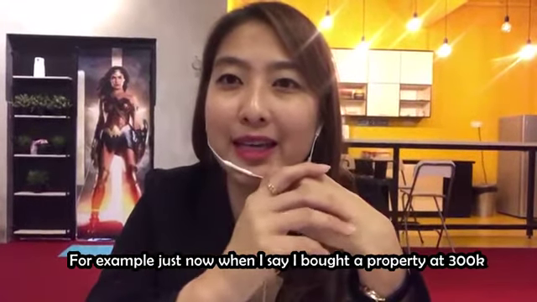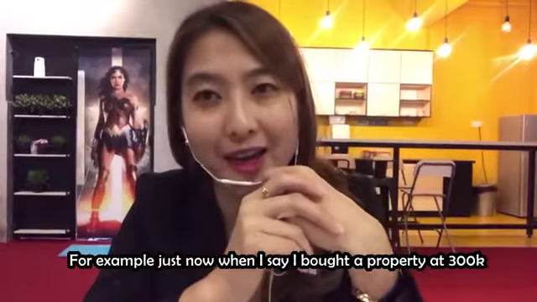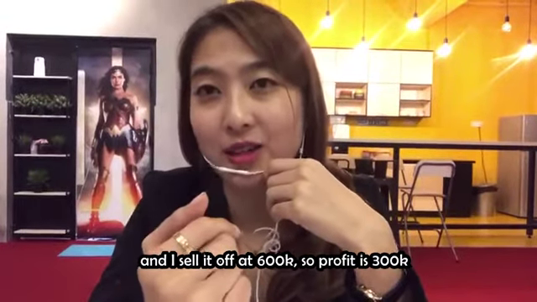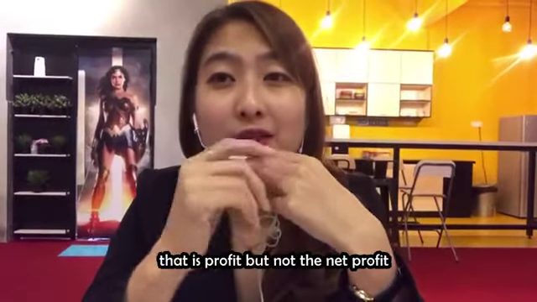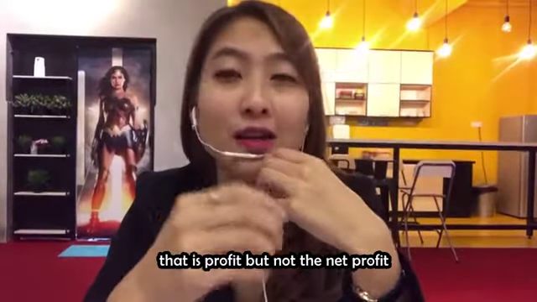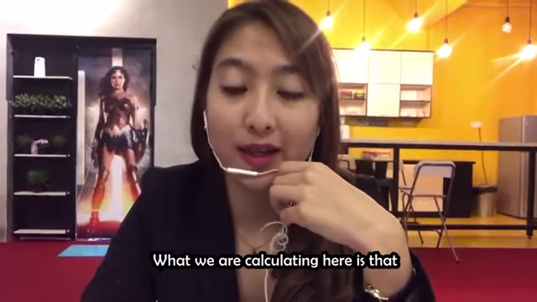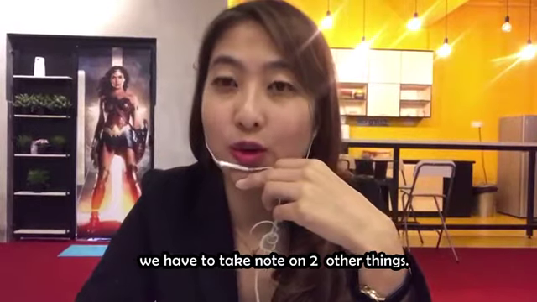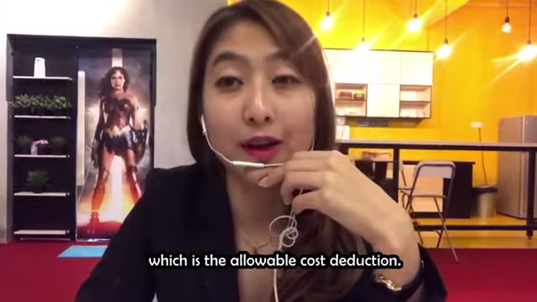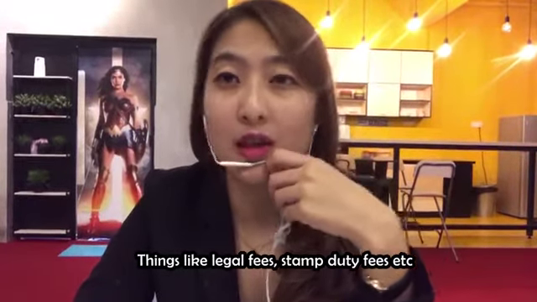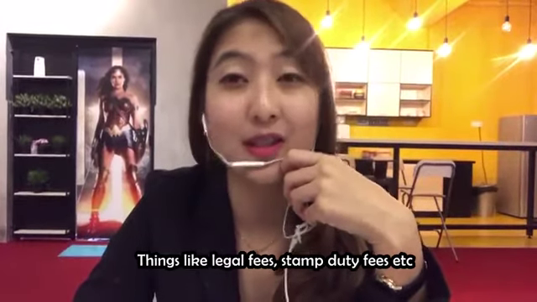The next part of the formula talks about net chargeable gain. What does this mean? For example, just now I bought a property at 300K and sold it off at 600K, so my profit is 300K. Now that is a profit, but it is not the net profit. So we have to take note of two other things. One is the permitted expenses, which is the allowable cost deduction. So things like your legal fees, your stamp duty fees, lawyer fees, and so on.